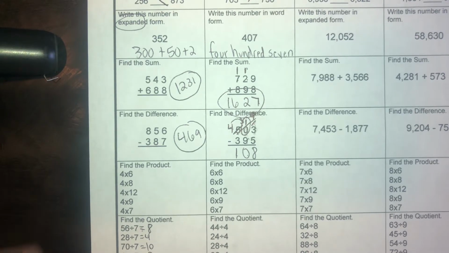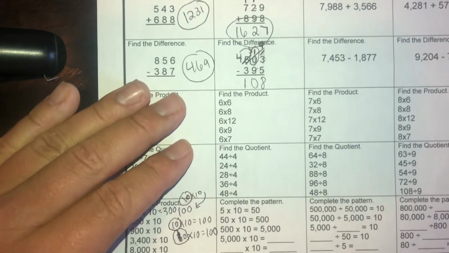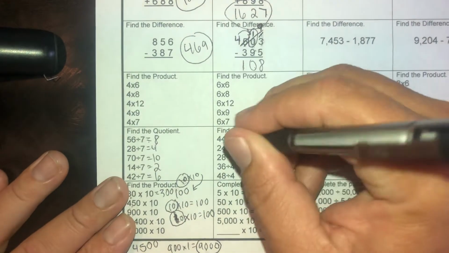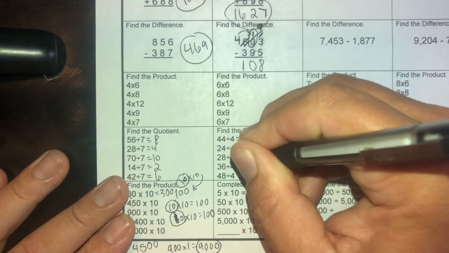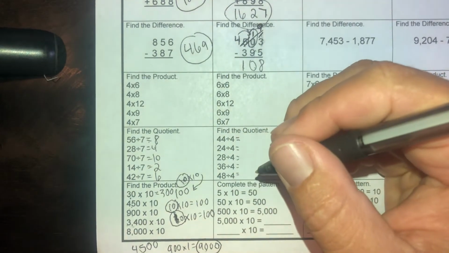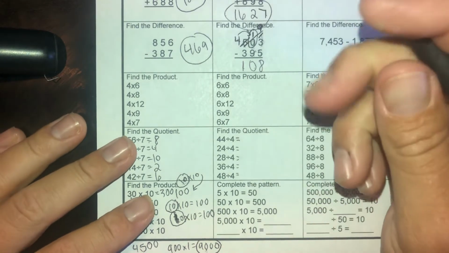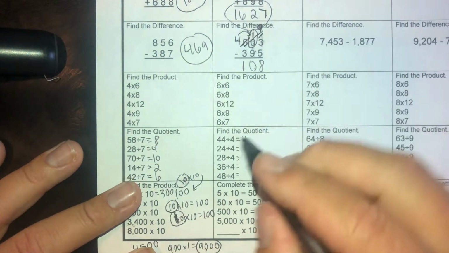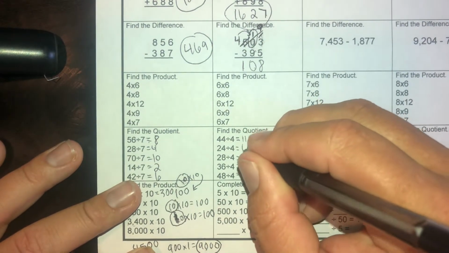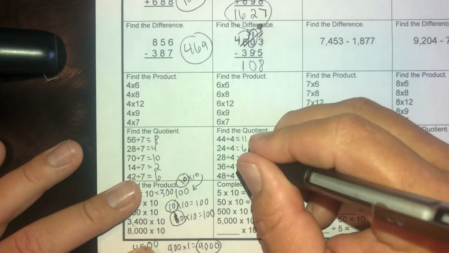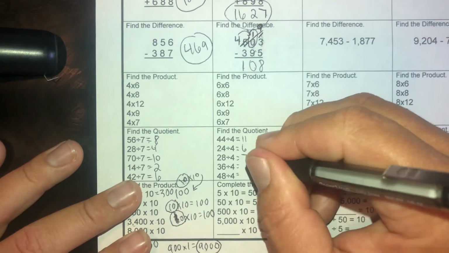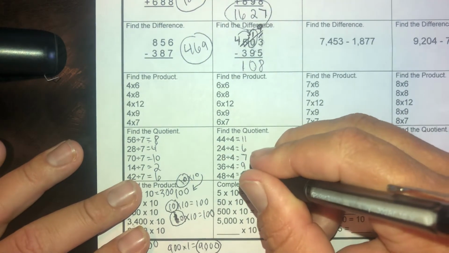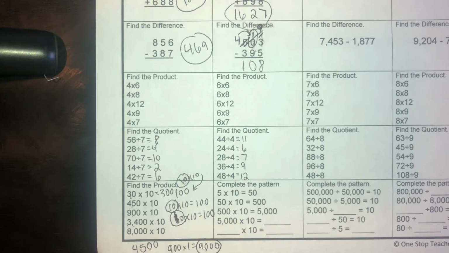Okay, find the product. You guys can use a multiplication chart for that. You should be memorizing your multiplication facts. And like I've said before, if you know your multiplication facts, you're going to know your division facts, because multiplication is the inverse of division. 11 times 4 is 44. 6 times 4 is 24. 7 times 4 is 28. 9 times 4 is 36. And 12 times 4 is 48.